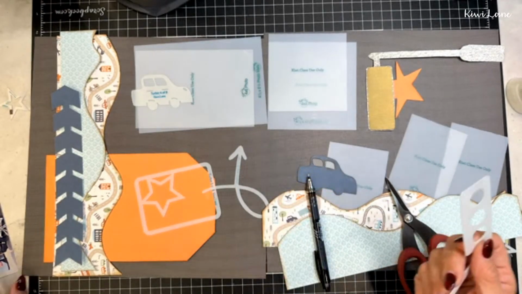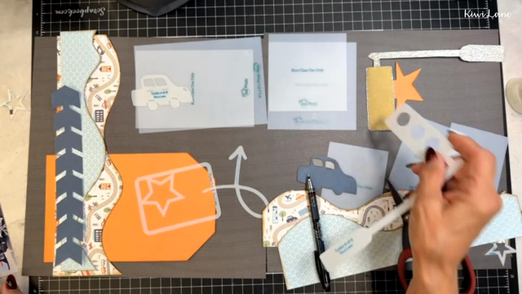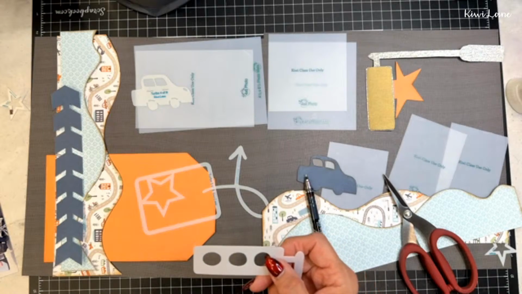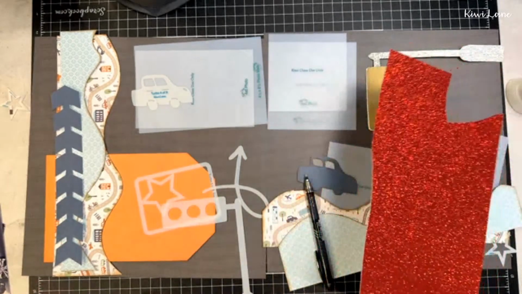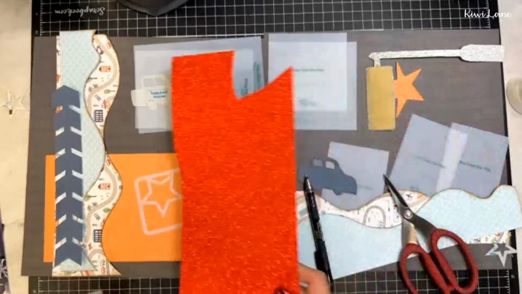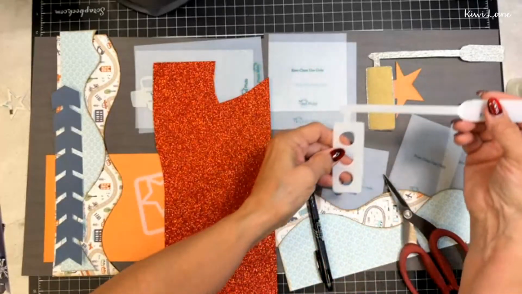Awesome. Okay. Let's go ahead and finish these little lights up. All right, I'm gonna grab this piece. Here's where we're gonna have fun, guys. Red glitter. All right, we're gonna make one red. So this is the way it goes.